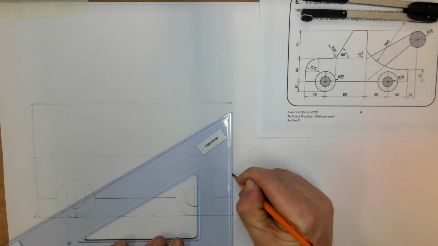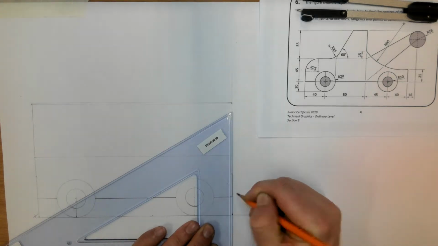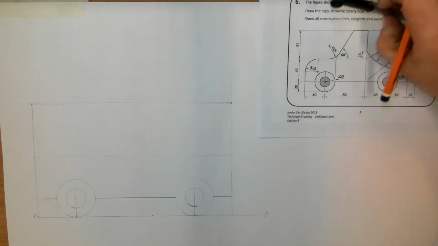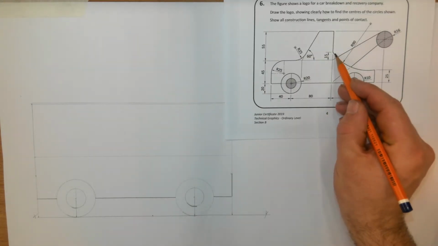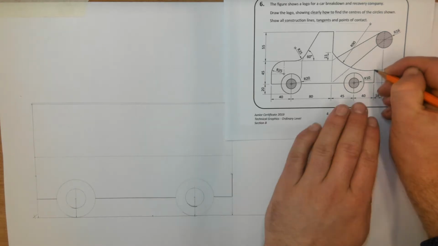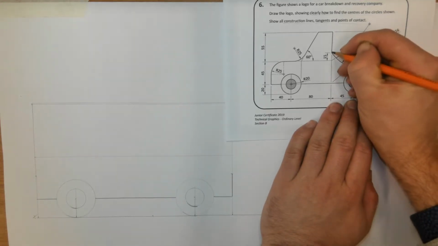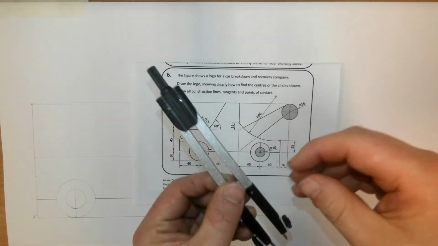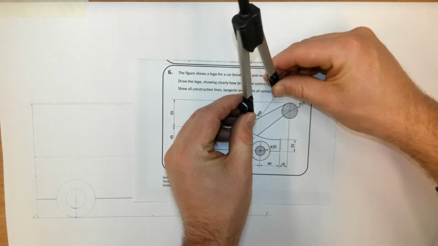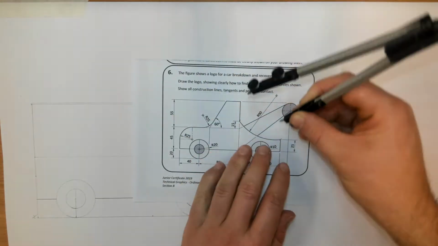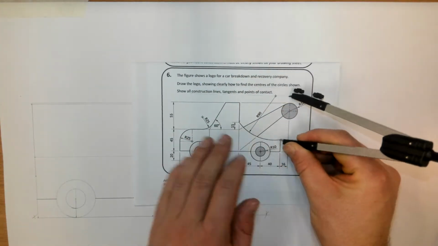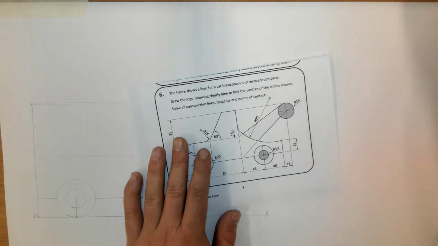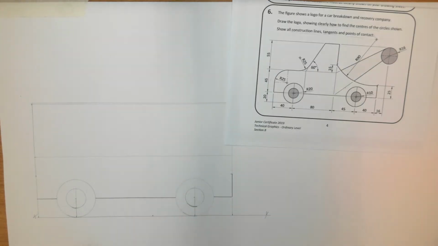So I can mark there. Alright, I'll deal with getting this curve here now. The radius of this curve is 90. Here's the point on the curve, and there's a point there. So look, if you swing the radius of that arc from the two points, they'll intersect at the center. So the radius of that there swung from this point, and the radius of it there swung from that point, they intersect at the center.